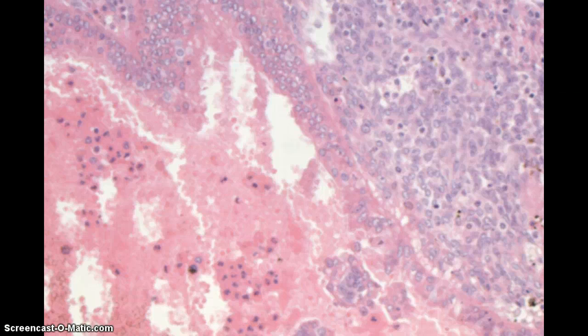So go and have a read of endometriosis. It can pop up anywhere and you've got to be able to recognise it. Great exam case, because you should be able to recognise it wherever it is.